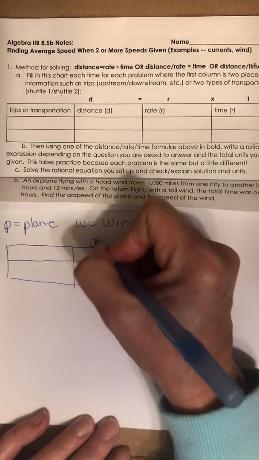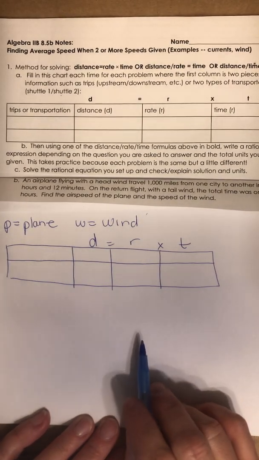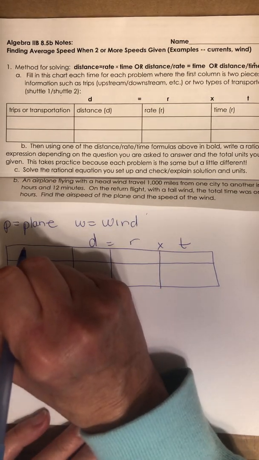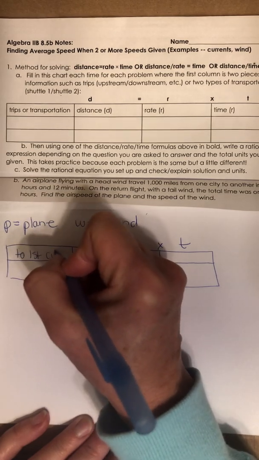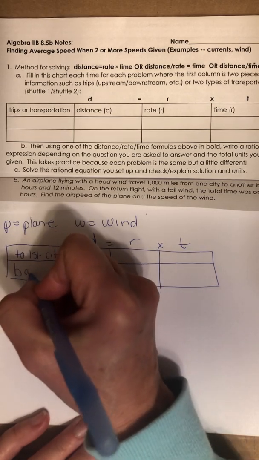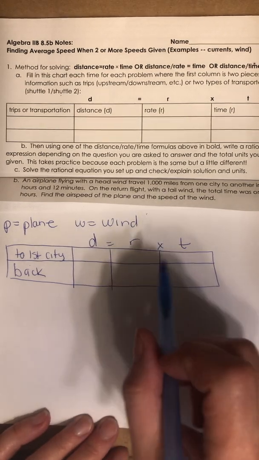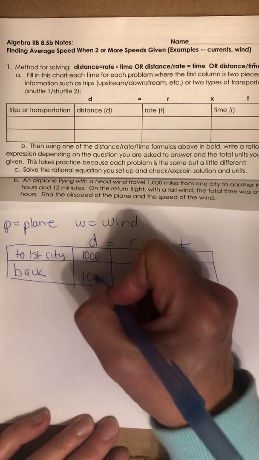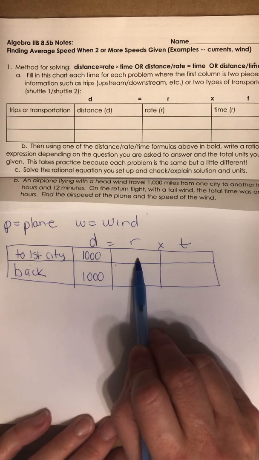There we go. Distance equals rate times time. Notice what we have is the flight, it says from one city to another. So to the first city and then back. Notice they say that they travel 1,000 miles to the city and back. There's our distance. The rate to the first city on the way there, there's a headwind, right?